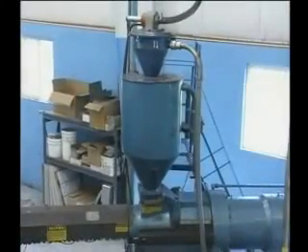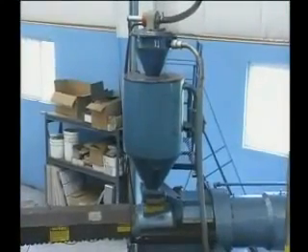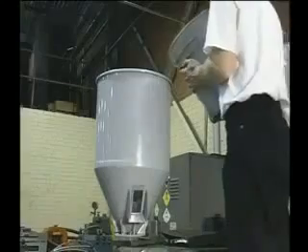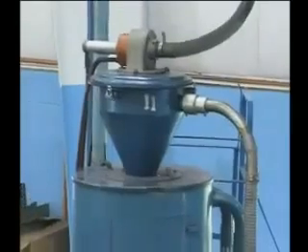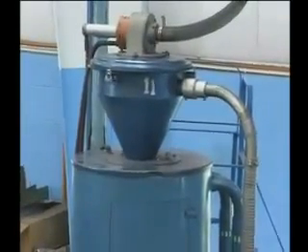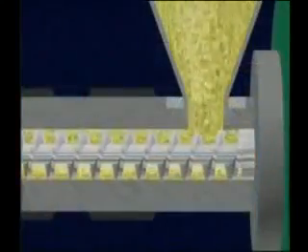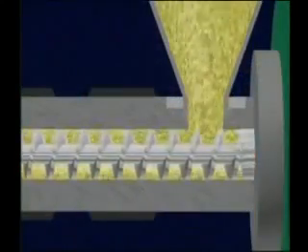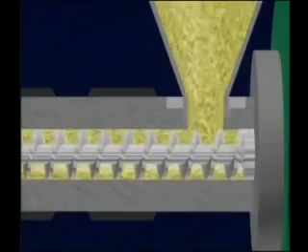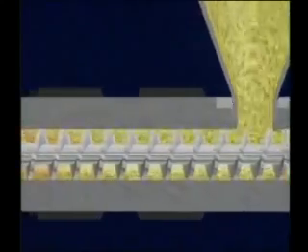Resin material is fed to the injection barrel from the hopper. These hoppers may be filled manually or vacuum-fed automatically, and often have dryers attached to the top to remove the moisture from the material. As the resin enters the injection barrel, it is driven forward by the rotation of the screw, which is powered by the hydraulic motor.